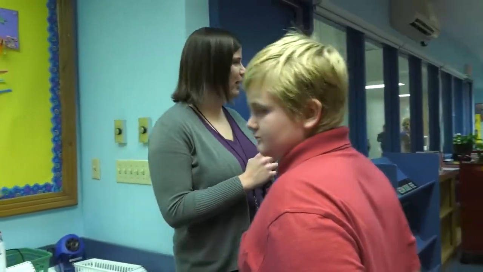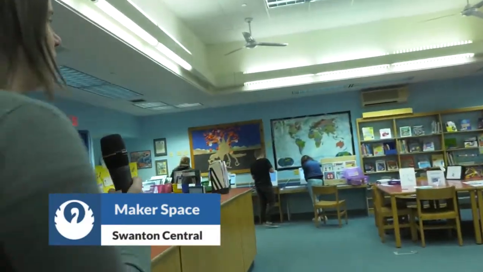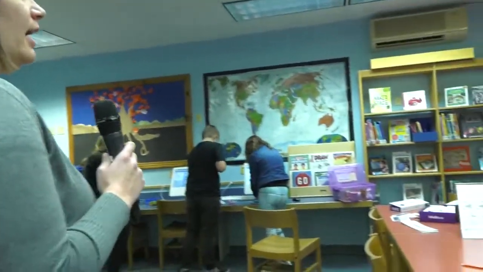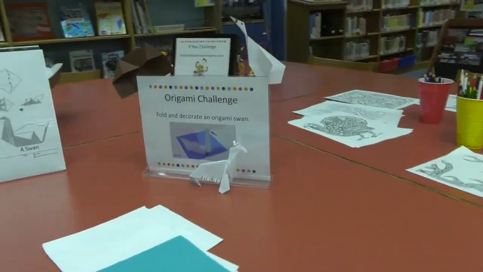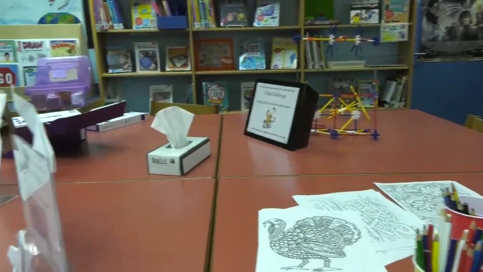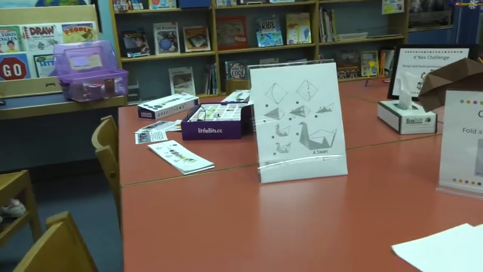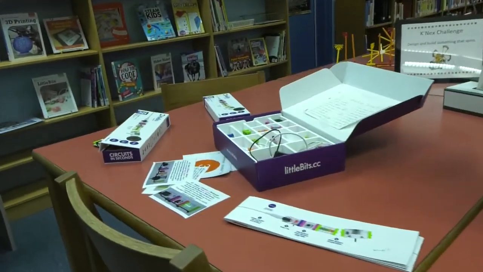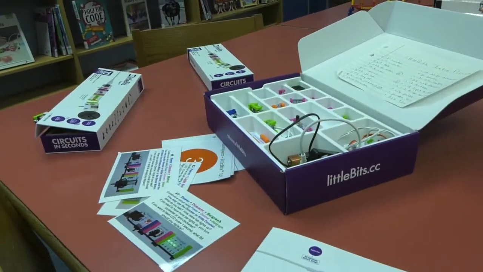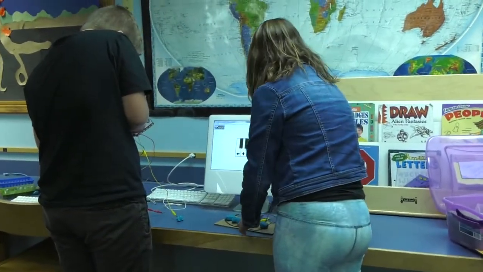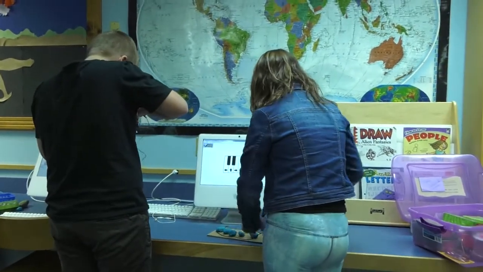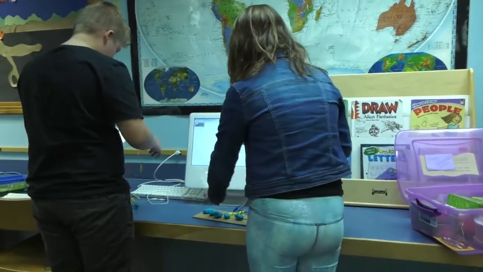And over in the other part of our makerspace, we have a bunch of books that have all kinds of different activities and things that kids can do. We have a bunch of challenges set up. Right now we have an origami challenge. We have a Connects challenge. We have the Little Bits, which are some circuits that the students can use. It's an easy way to experiment with electricity. And then over on the computers right now, we have a few students working with our Makey Makeys. And a Makey Makey is a cool way to create a circuit that plugs into the computer and turns into a controller.